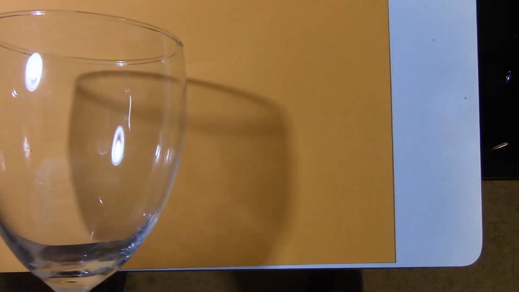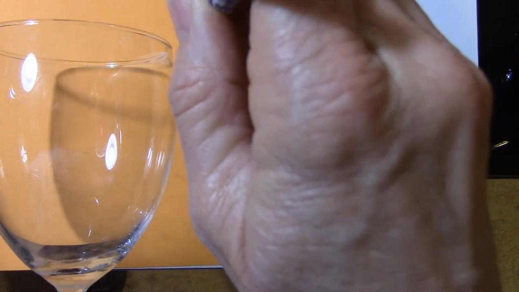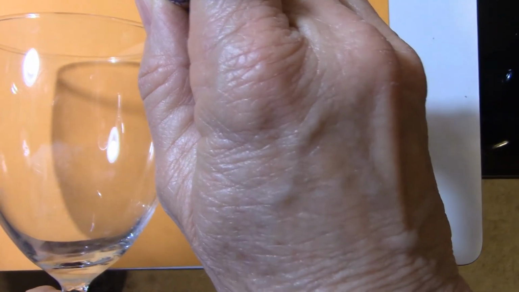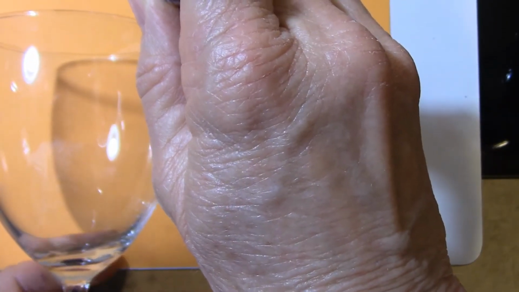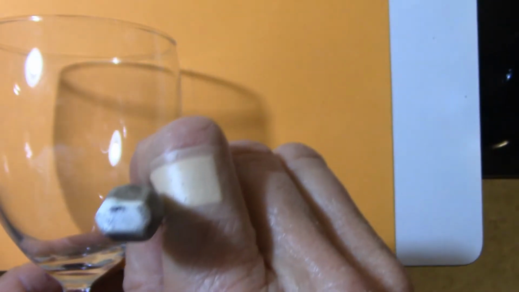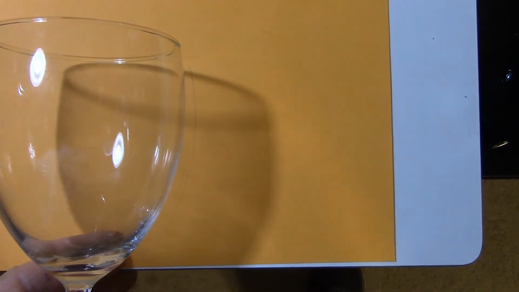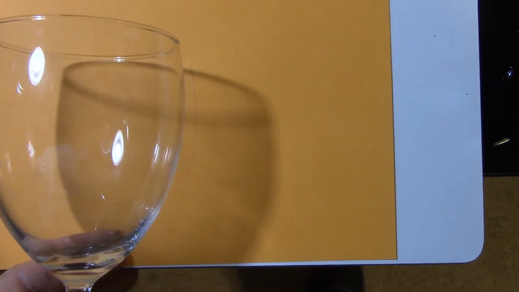Okay, what I'm going to do is take one of the sheets of paper and one of the sundae cups, and place the sundae cup sideways along the piece of paper, and then, holding the pencil straight up and down, I'm going to trace the outline of the sundae cup. Then I'm going to cut it out of the paper.